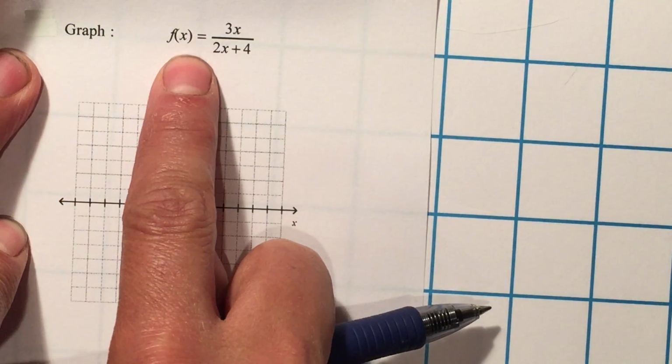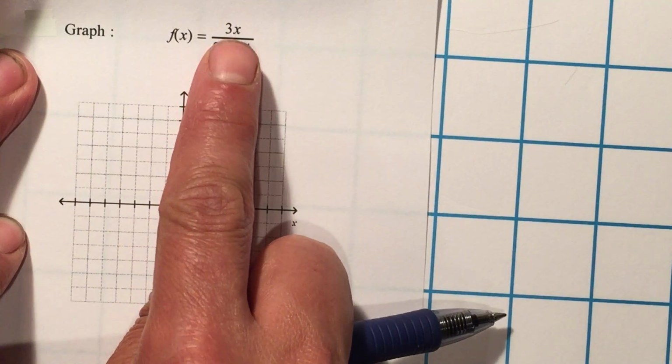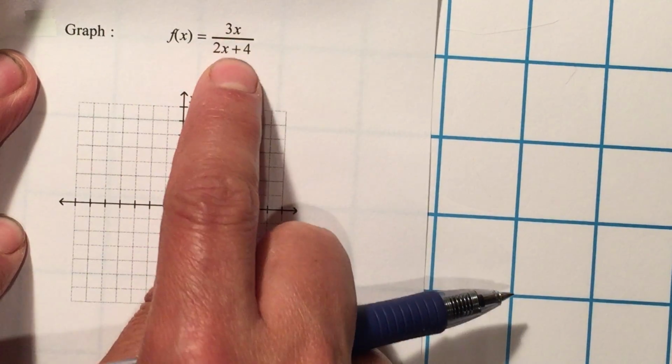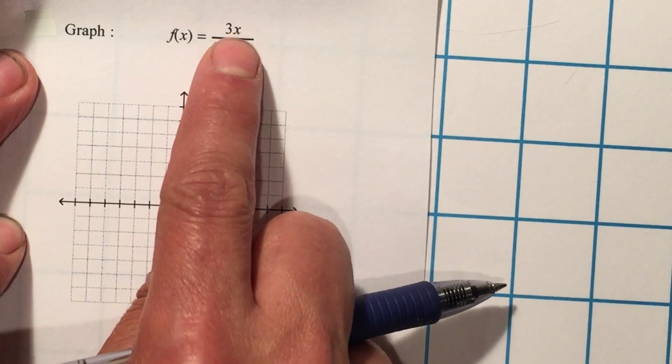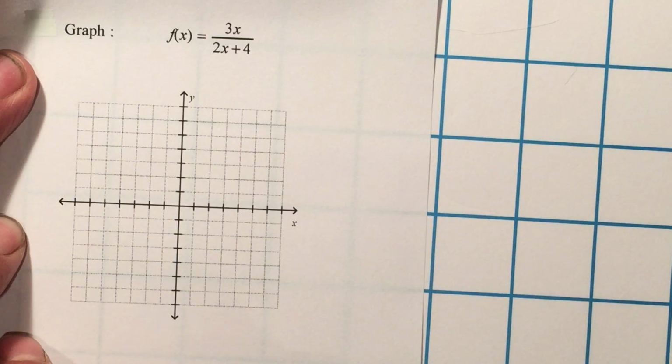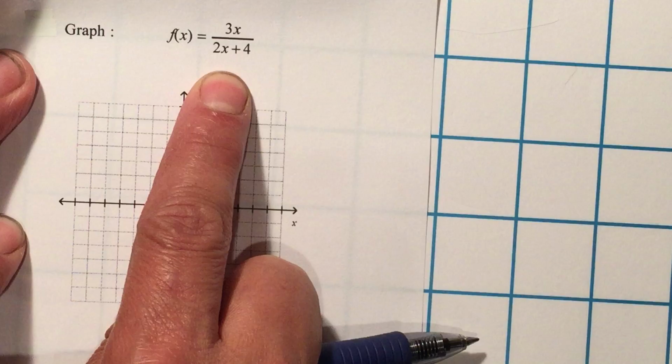Graph. I need to be able to graph the following function. We have a rational expression where we have a one term over two terms, a monomial over a binomial, or a polynomial over a polynomial. Now, one of the things that you want to make sure is that you simplify if possible.